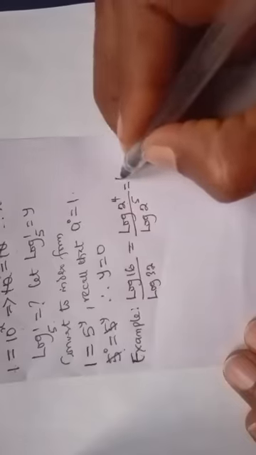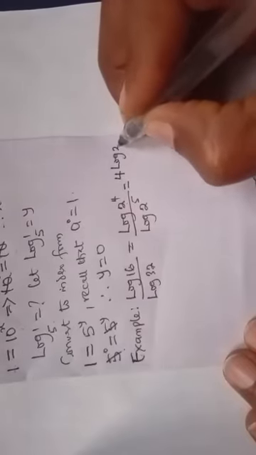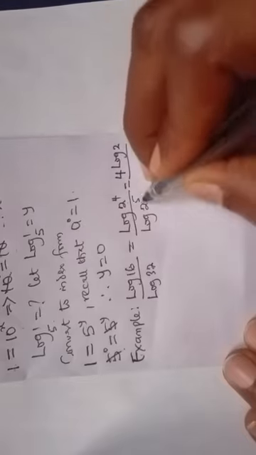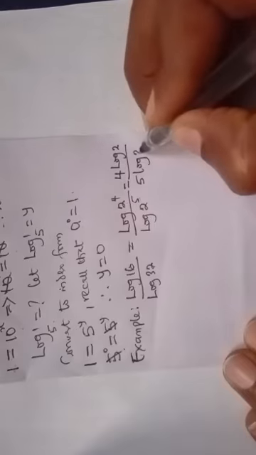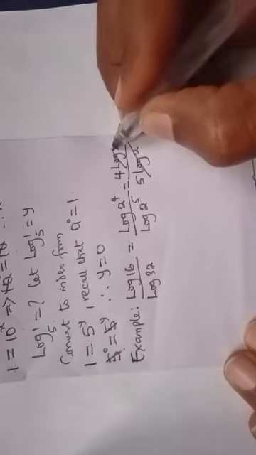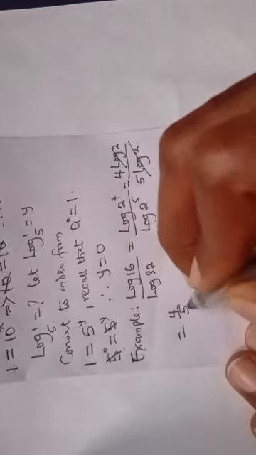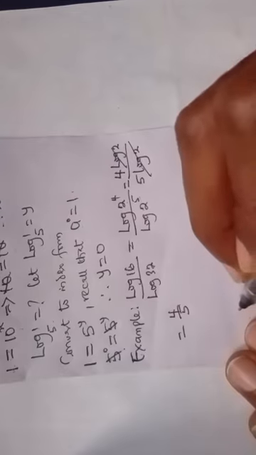So I'm going to have 4 log 2 over 5 log 2. Of course, we cancel out log 2, so I'm going to have 4 over 5. And that settles that.